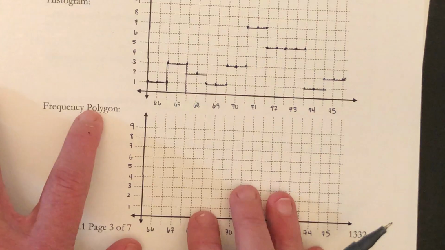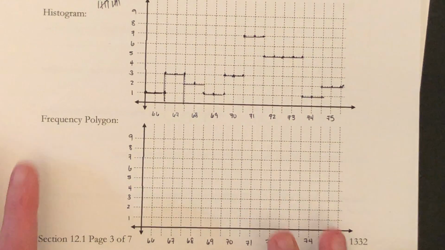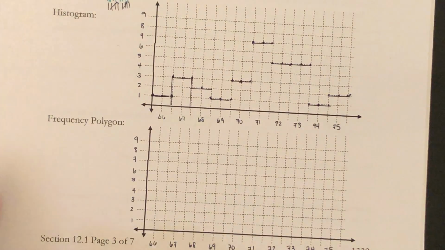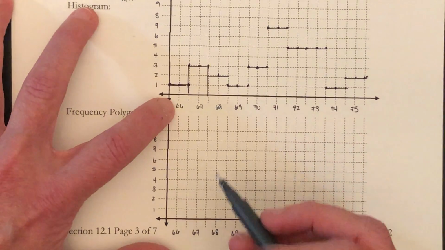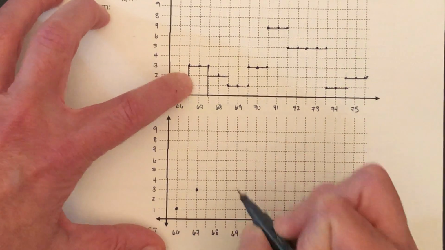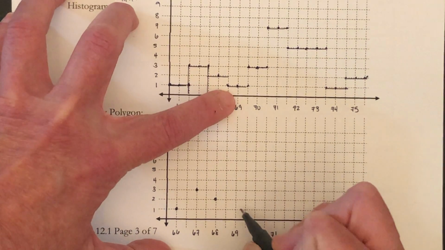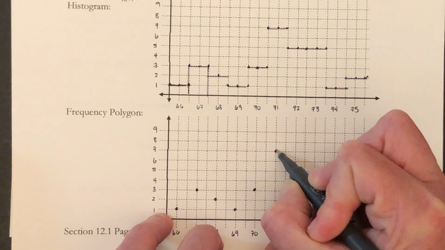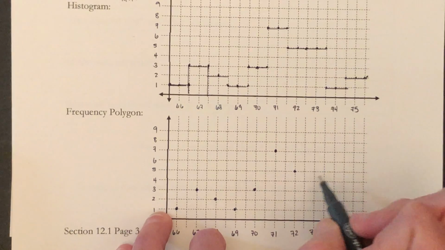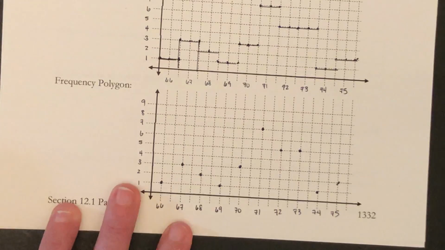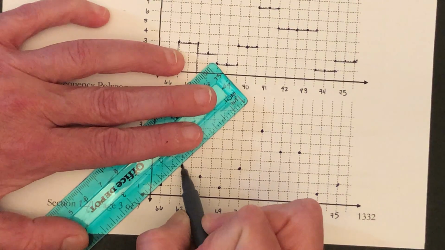Now we're going to use these same data to do the frequency polygon. And it's remarkably similar. It's just we're going to plot the same center points that we did here, but we're going to connect them with a line graph instead. So I'm going to be plotting exactly the same thing. So at 66, it was 1. 67 is 3. 68 is 2. 1, 3, 7, 5, and 5, and 1, and 2. And now I'll just connect these in like a line graph.